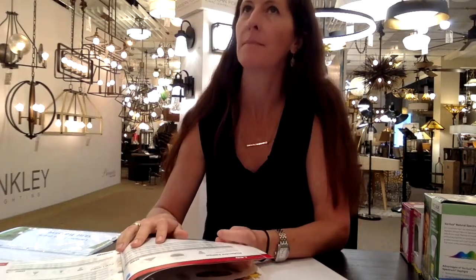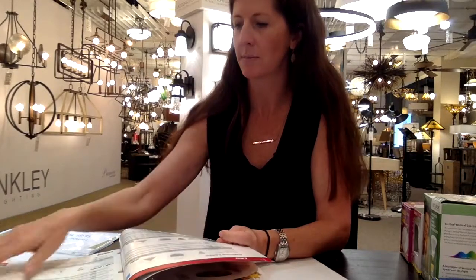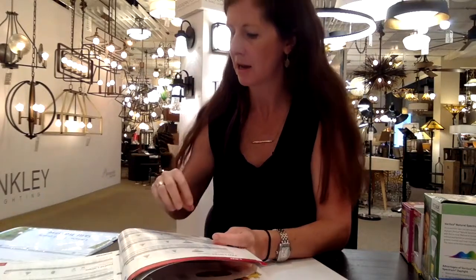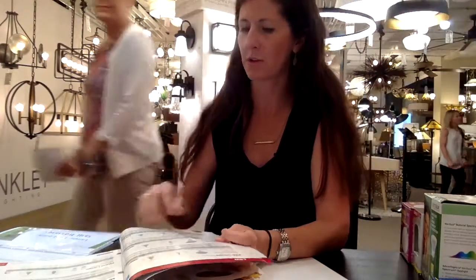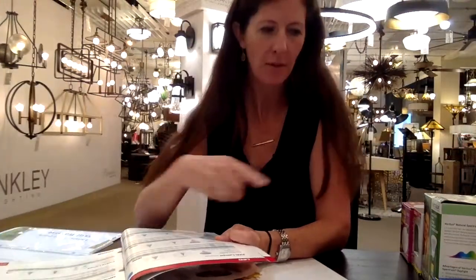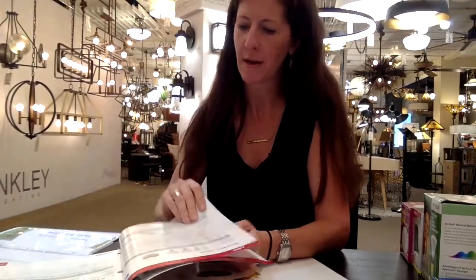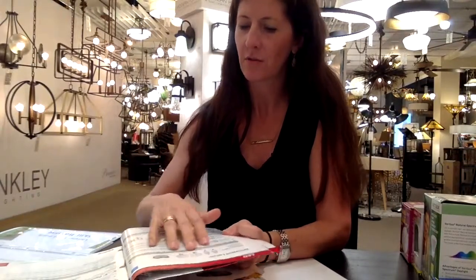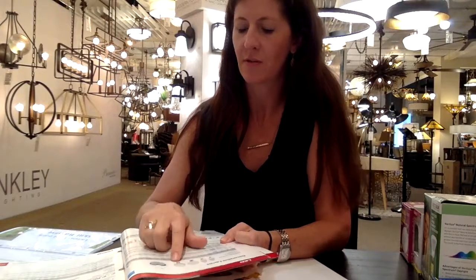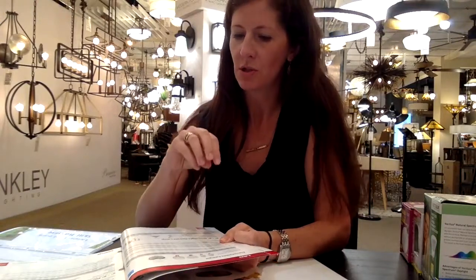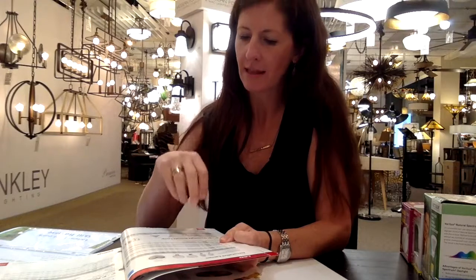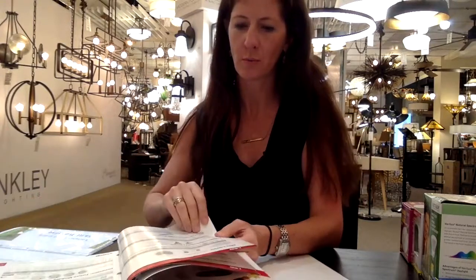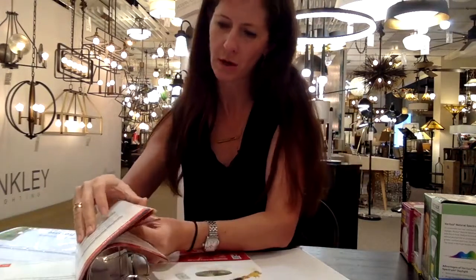The other reason we need to know the types, shapes, and sizes is that our fixture catalogs specify what kind of bulb fits in that fixture. More commonly now there are a lot of LED bulbs, but there are still a lot of fixtures that will say we can use a T-type bulb or an A lamp or something like that. So you'll want to know what those are.